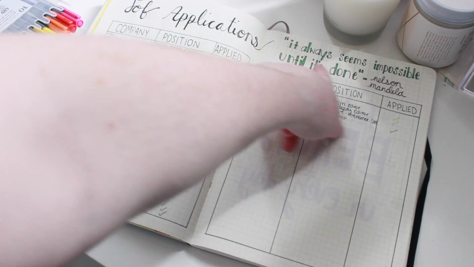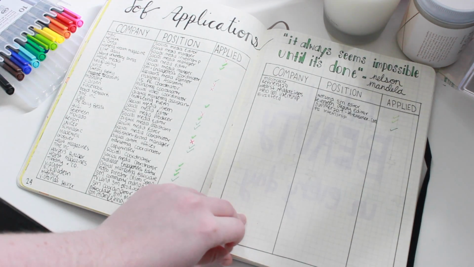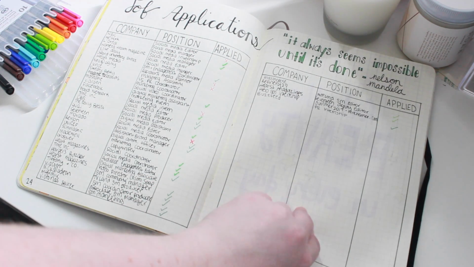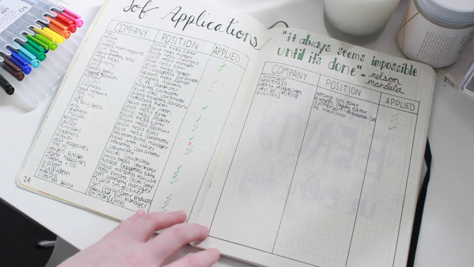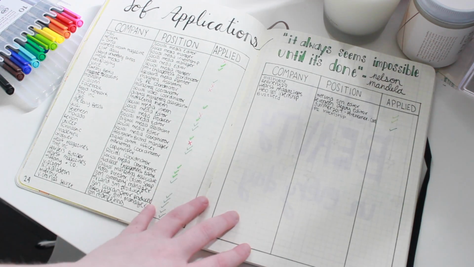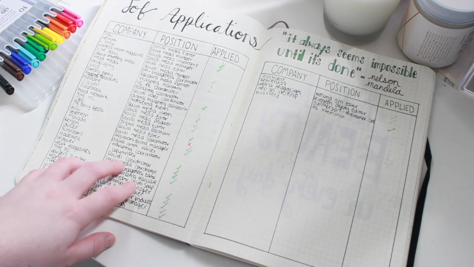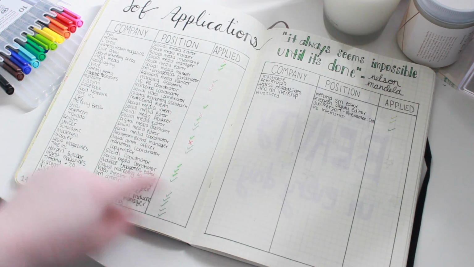And then I just have a quote here that says, "It always seems impossible until it's done," by Nelson Mandela. And I feel like this is just really helpful in helping me stay organized. I was actually doing this in an Excel spreadsheet prior to my bullet journal, and I actually like this a lot better because I feel like it holds me accountable to actually apply for some of the jobs that I've listed out.